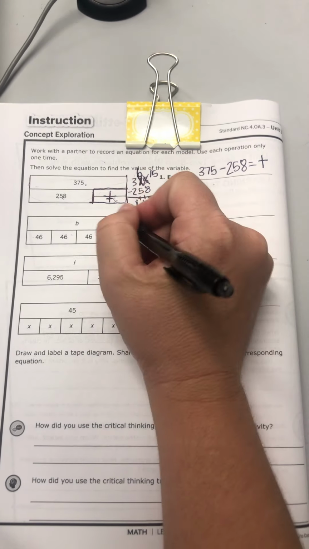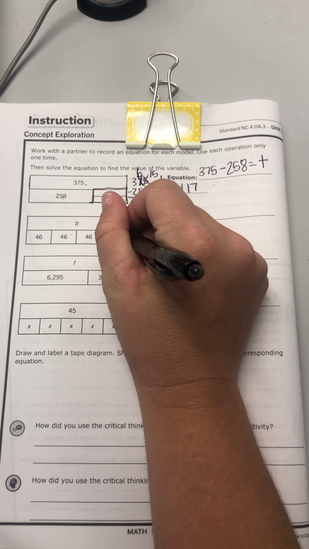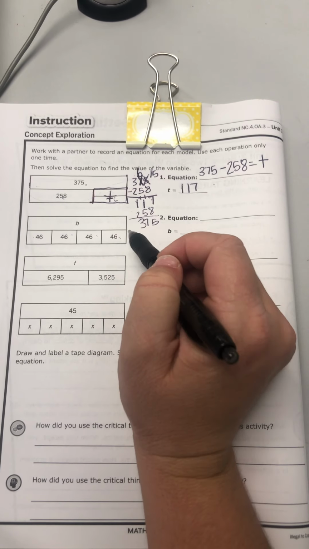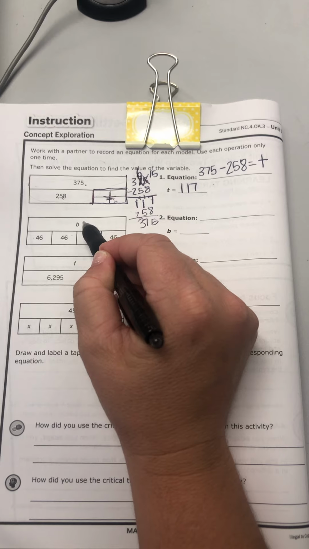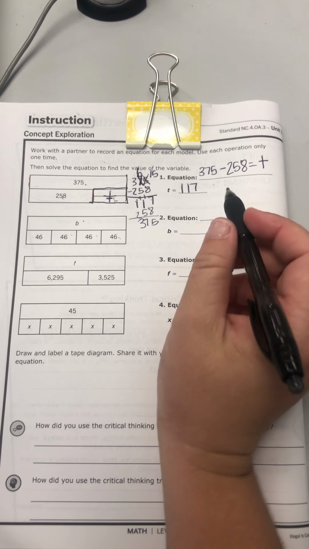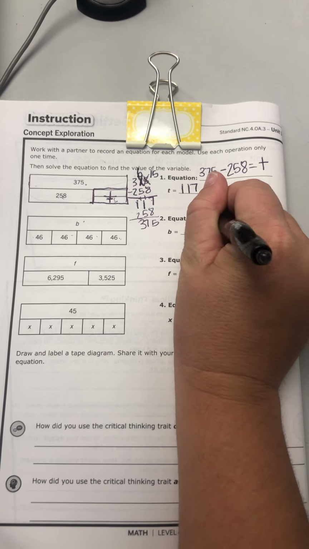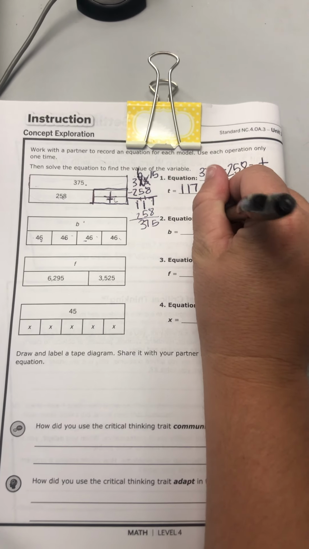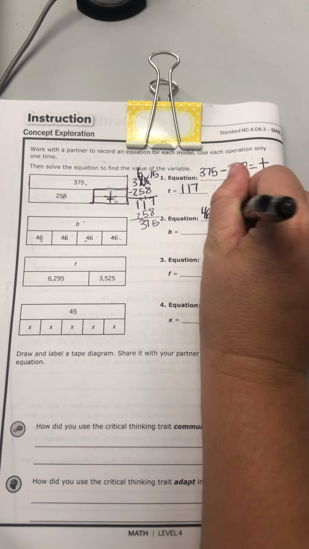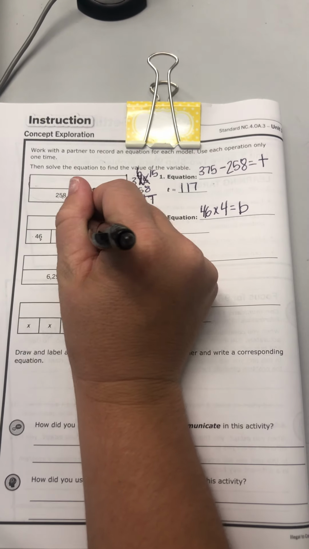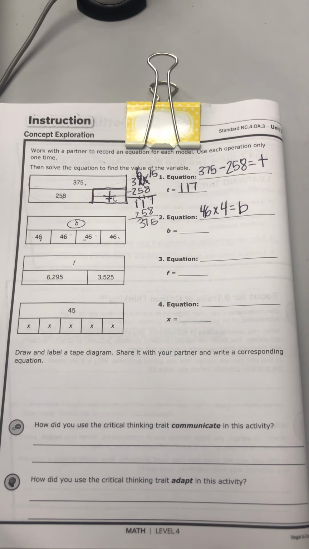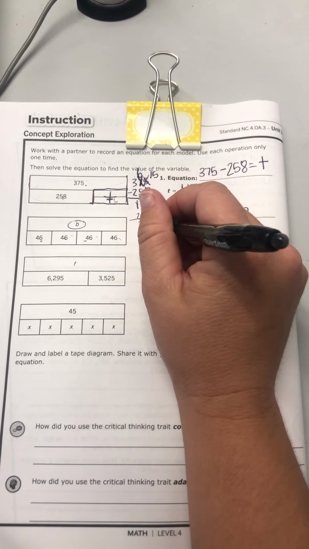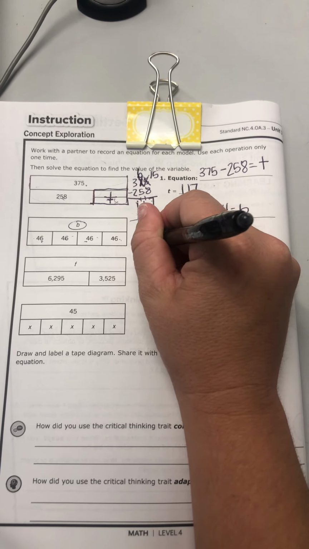I'm using multiplication because I'm saying 46 times what would give me B? 46. How many 46s are there? 4. Times 4 would give me B, my whole. So, 46 times 4. Do it now.